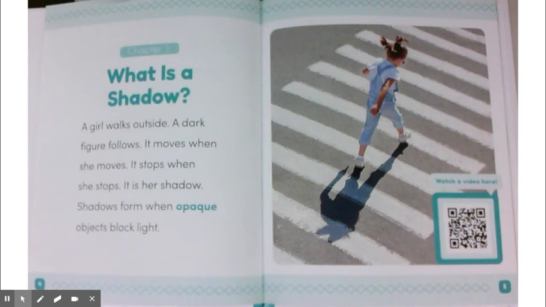What is a shadow? A girl walks outside. A dark figure follows. It moves when she moves. It stops when she stops. It is her shadow. Shadows form when opaque objects block light.